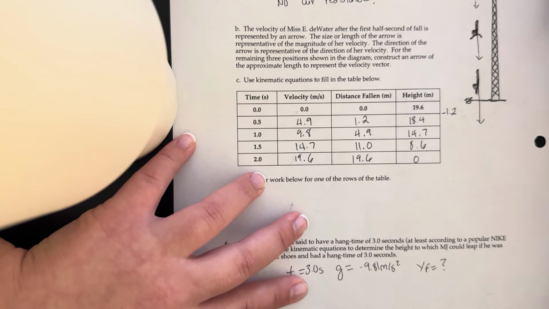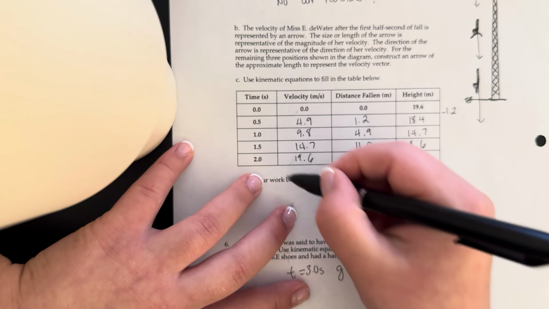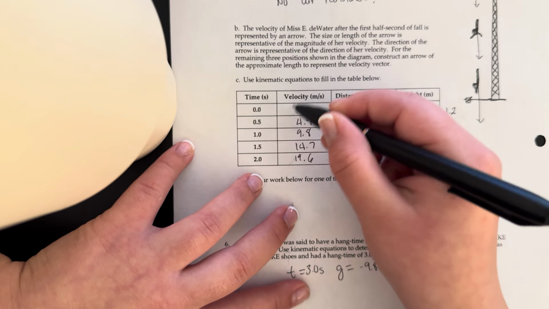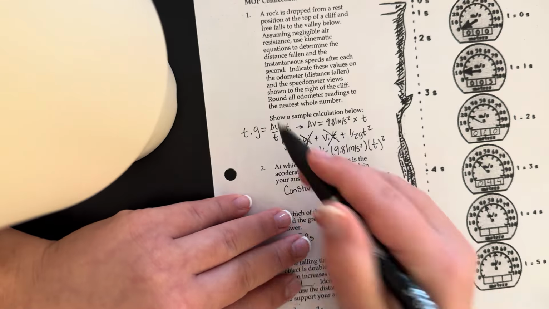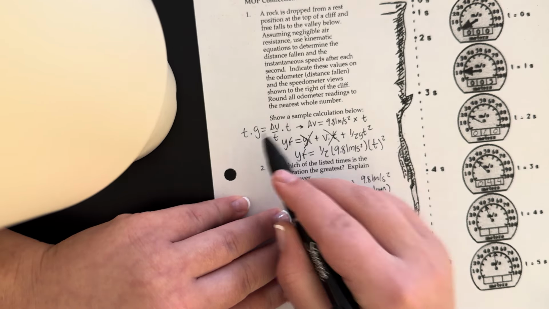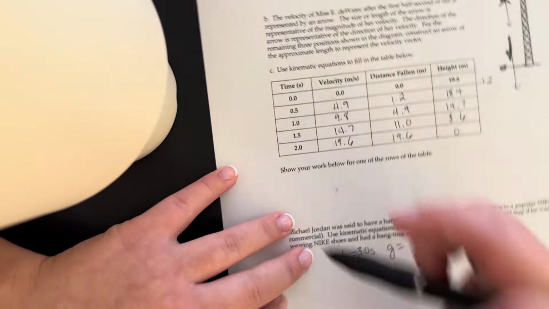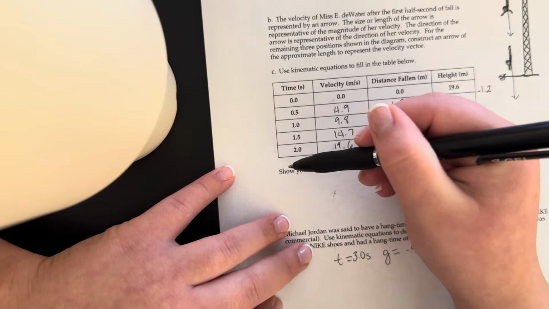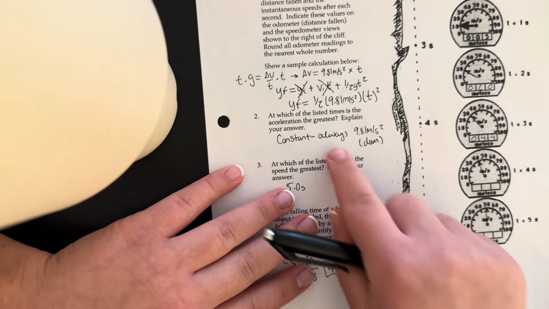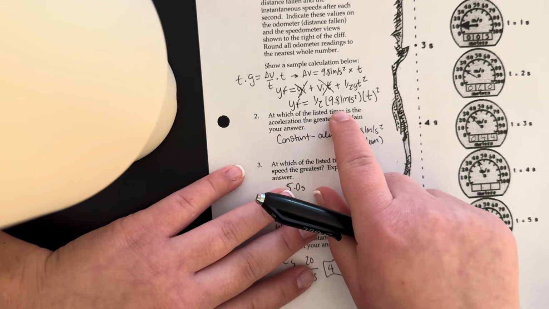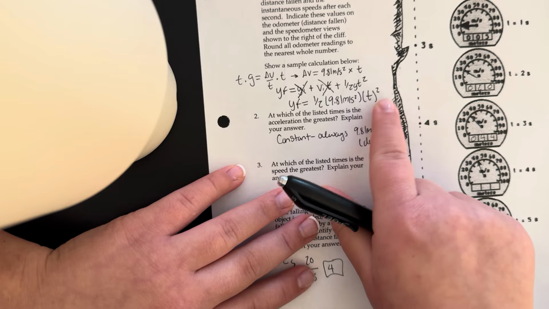Now we fill in the table. To figure out velocity, we use the equation g times t. You're given the time here. To figure out distance, we use the second equation we used, half times 9.81 times the time squared.